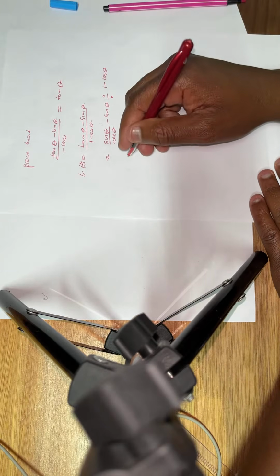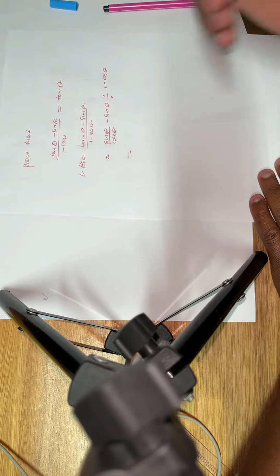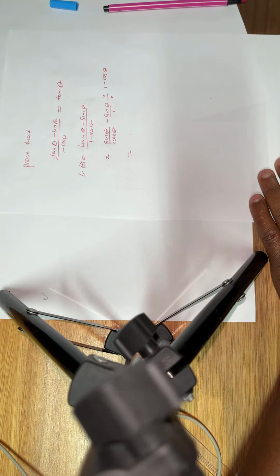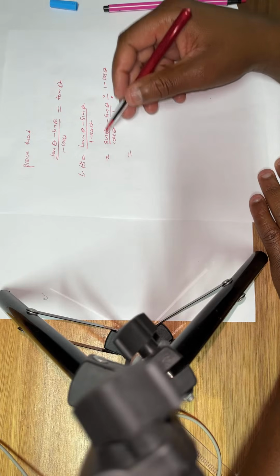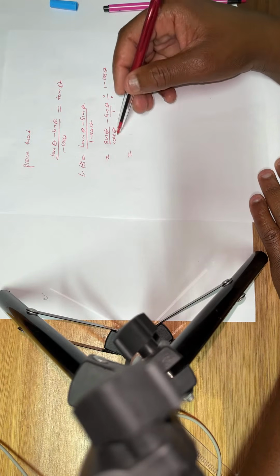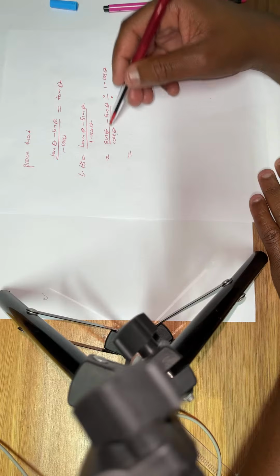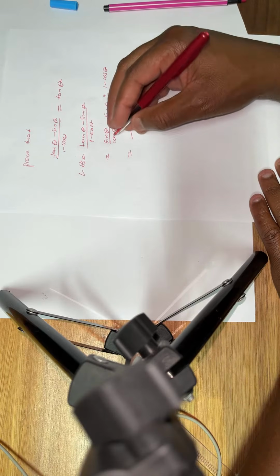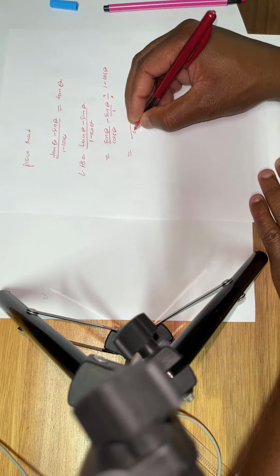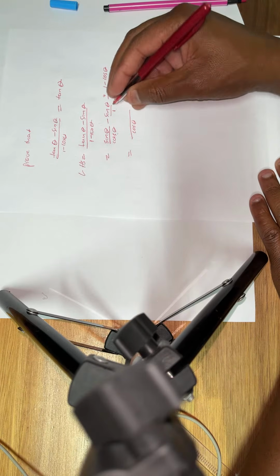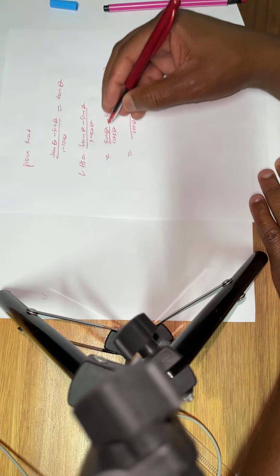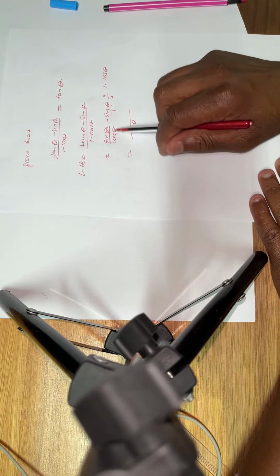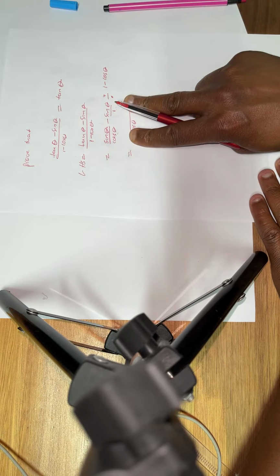So from this part now, we know that this can be divided by 1, right? So you can simplify the fractions between these two. So you're going to say the cos of theta times 1, and then you do the cross multiplication method.